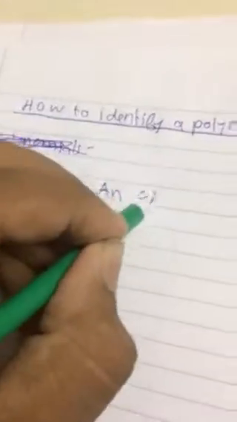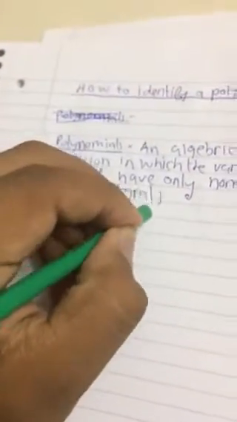A polynomial is defined as an algebraic expression in which the variables involved have only non-negative integral powers. So this is defined as a polynomial.